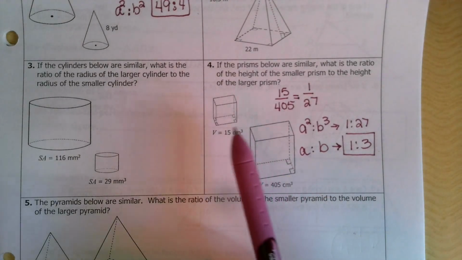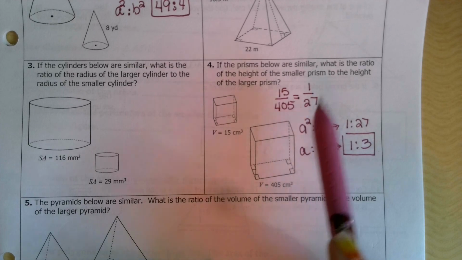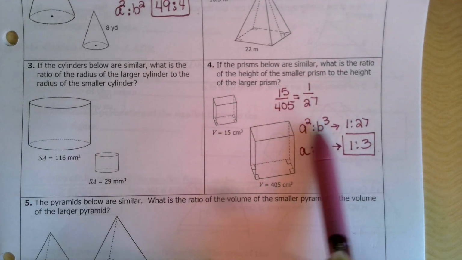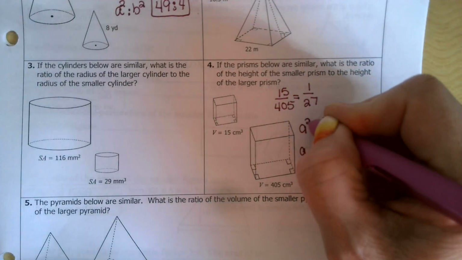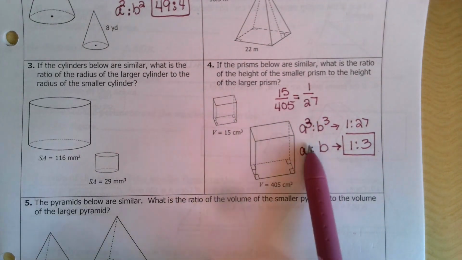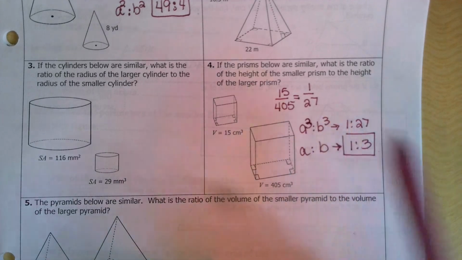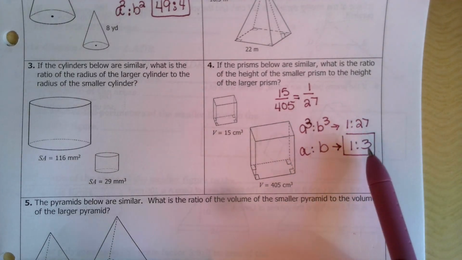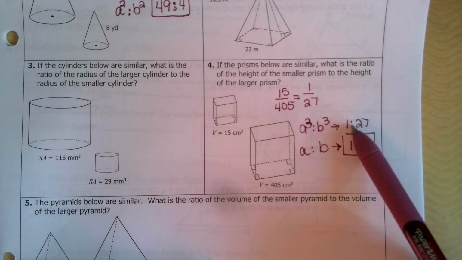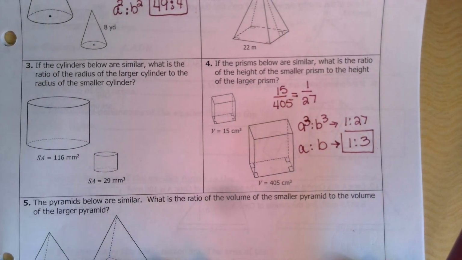So we make a ratio out of 15 to 405. That reduces to 1 to 27. Cubes, which is kind of, oops, that should be 3, sorry. Cubes, which is kind of nice because my ratio of the volumes are cubed. And so that 1 to 27, 1 times 1 times 1 is 1, 3 times 3 times 3 is 27. Cube root of 27 is 3, cube root of 1 is 1. Okay?